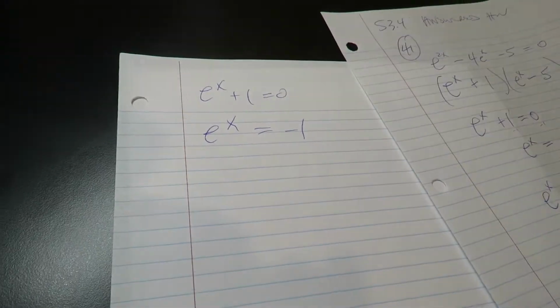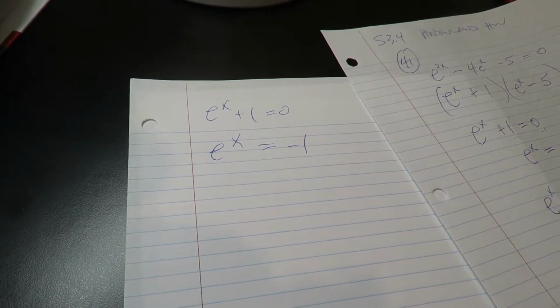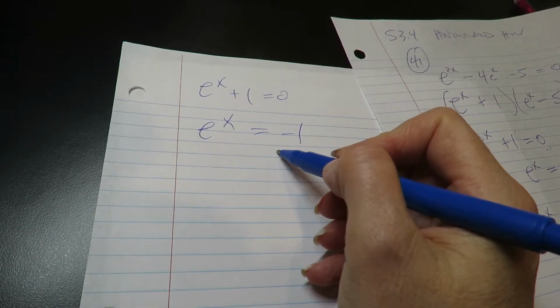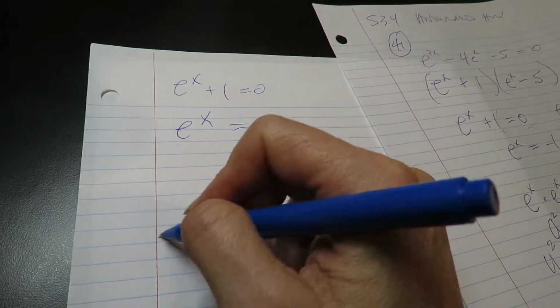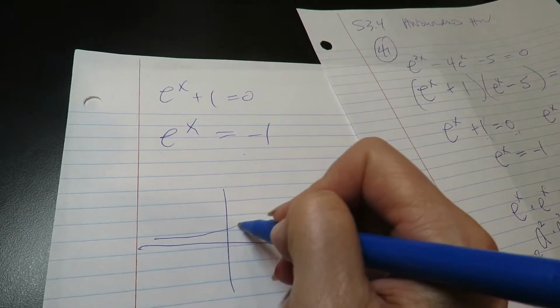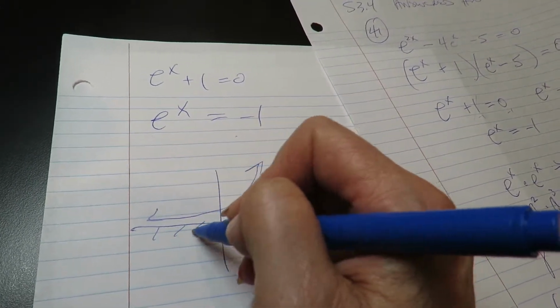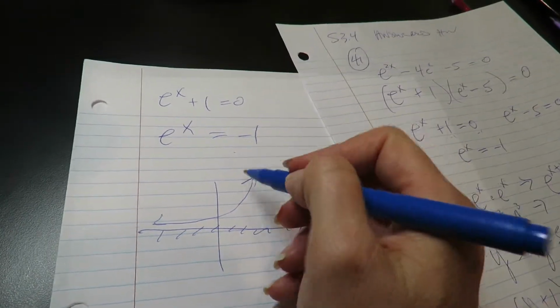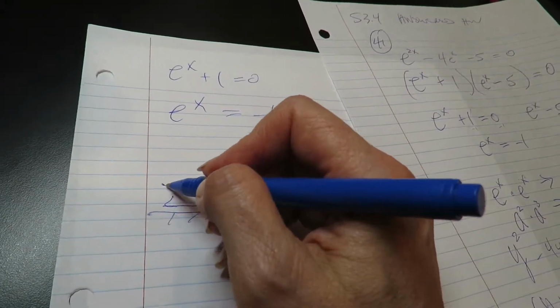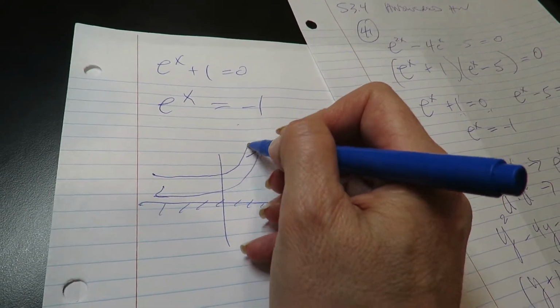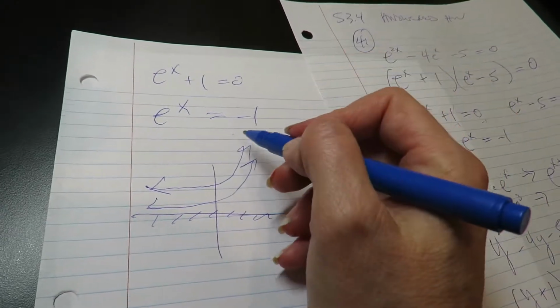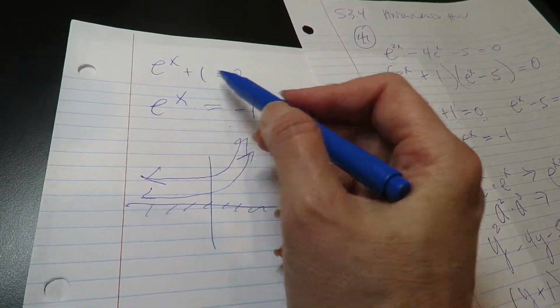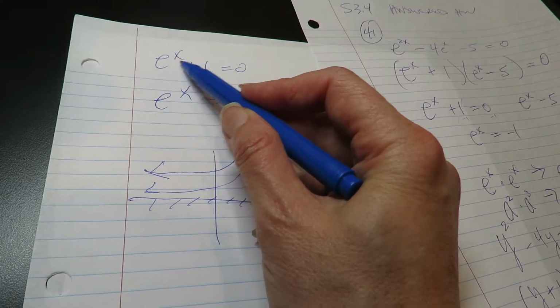Now to solve e to the x equals negative 1, this is going to be a little tricky, because if you recall what the e to the x function looks like, this one's actually shifted up 1 unit. My point is that there's nothing you can add to this.